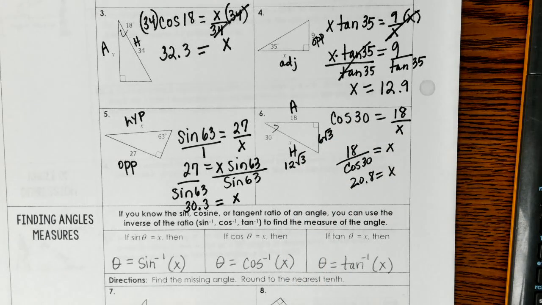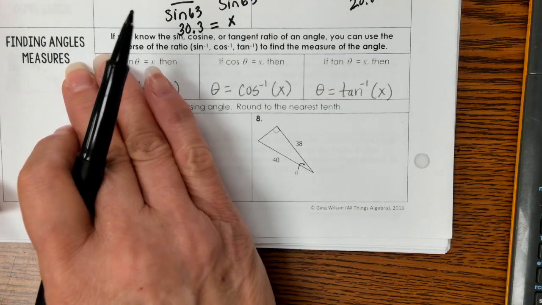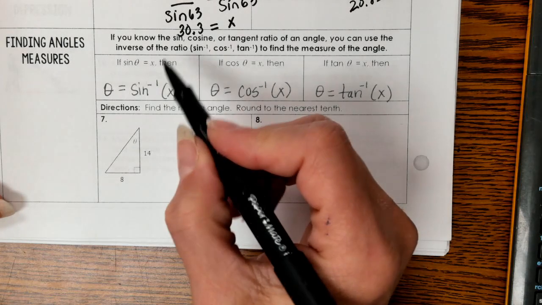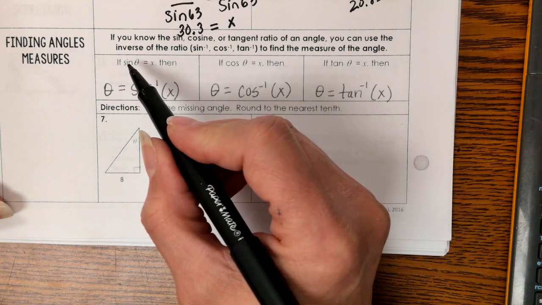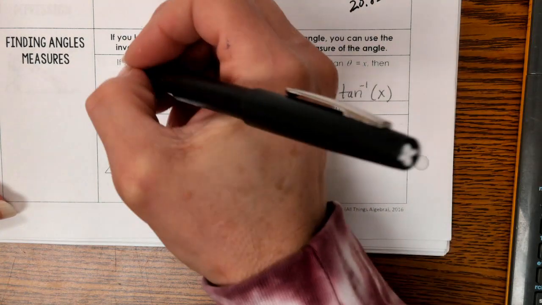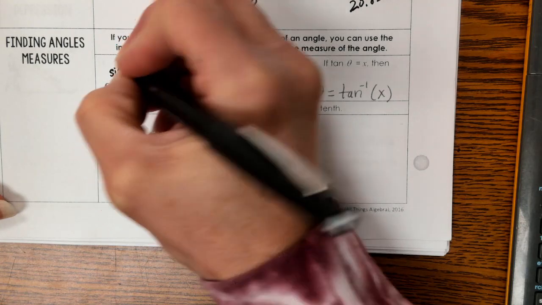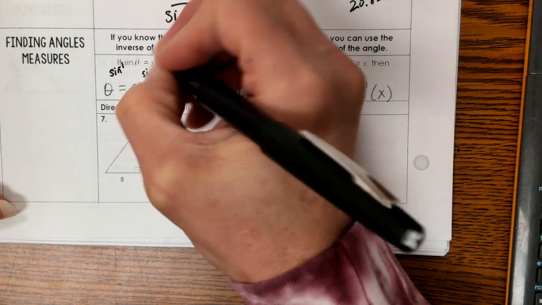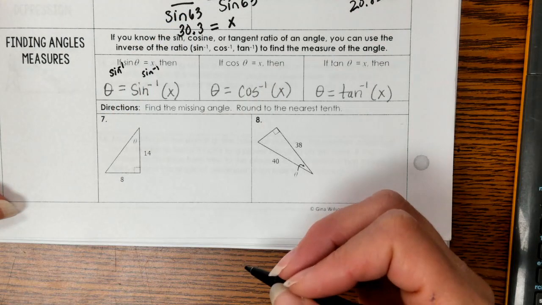So some of you might have liked to use the 30, 60, 90, but others may prefer the trig ratios. Now we're going to go to a different type, and we're going to start finding angles. Now they show how to get rid of the word sine. We actually do sine inverse, and that makes the sine cancel out.